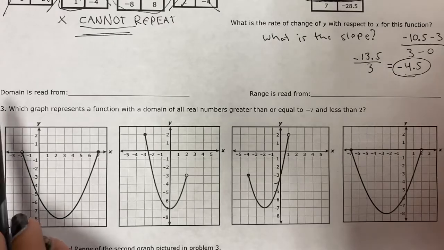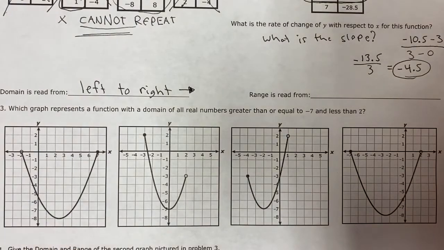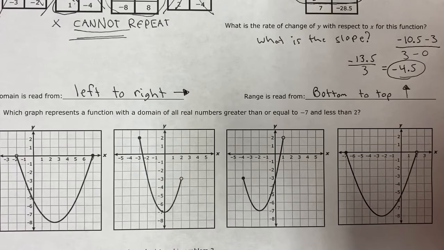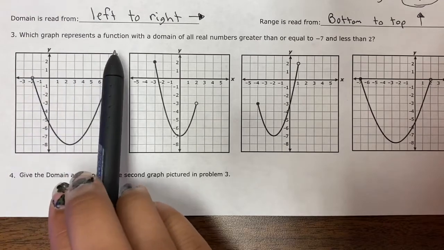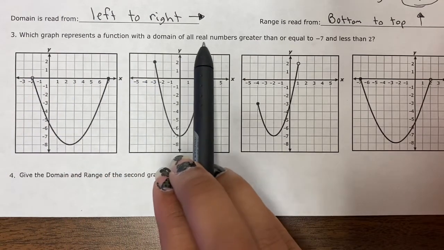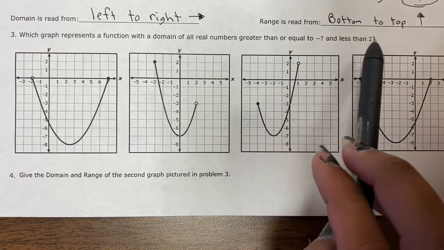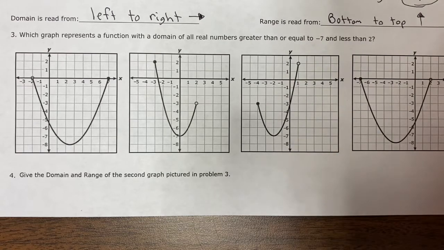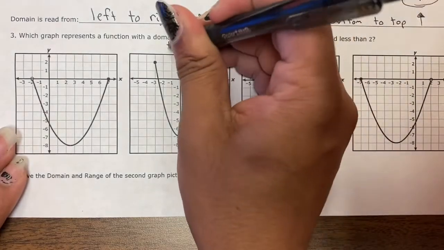This is a reminder, domain is read from left to right, and range is read from bottom to top. This next question, number 3, asks which graph represents a function with a domain of all real numbers greater than or equal to -7 and less than 2. So domain is left to right, so I'm looking at the x-axis.